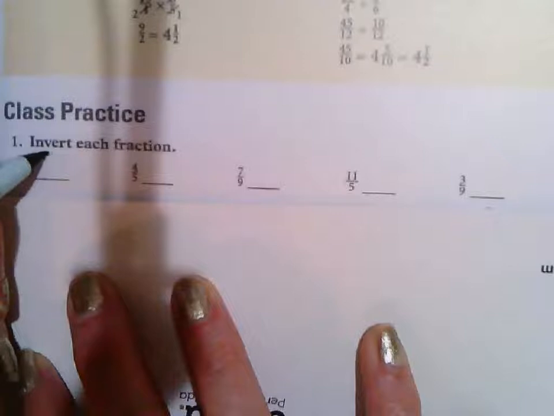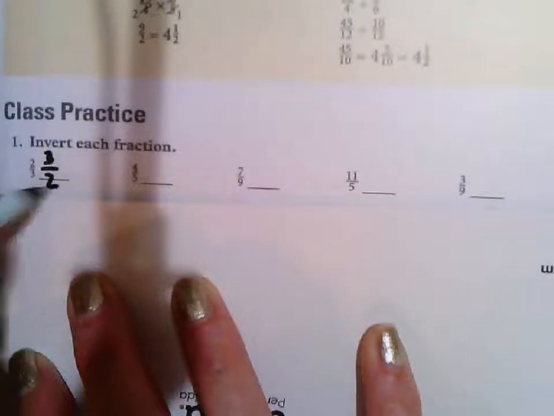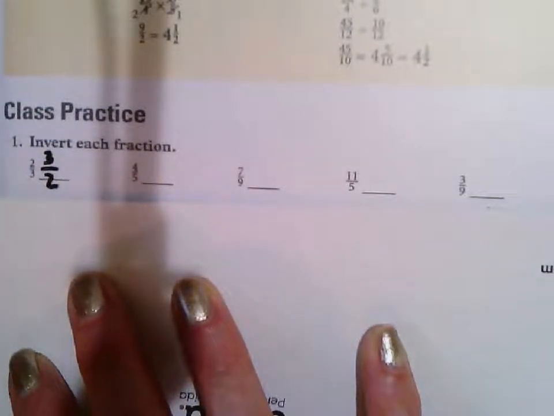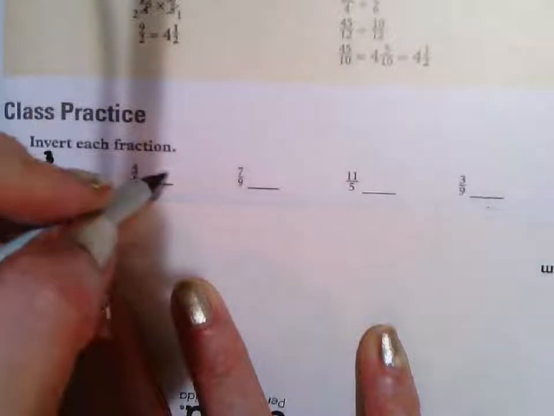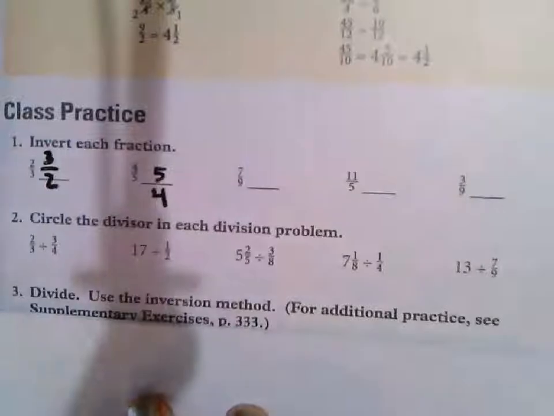So let's make sure we know invert. What does invert mean? Show me you got it. Go ahead and invert 2/3. And you should have written 3/2. What about 4/5? Yep, 5/4. Go ahead and do the rest of those.